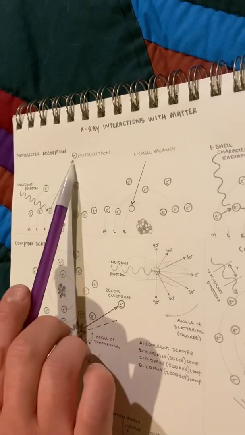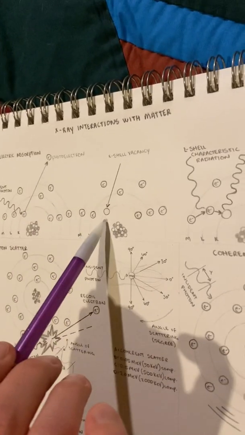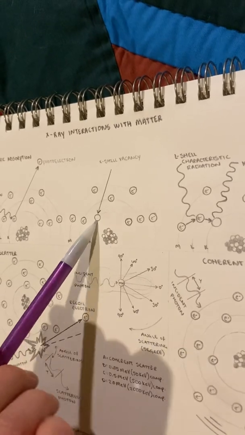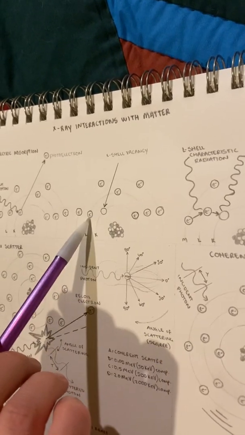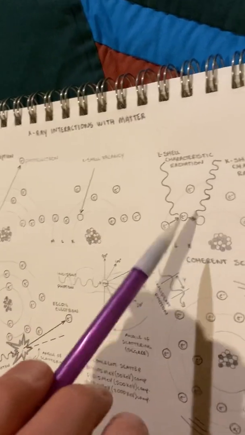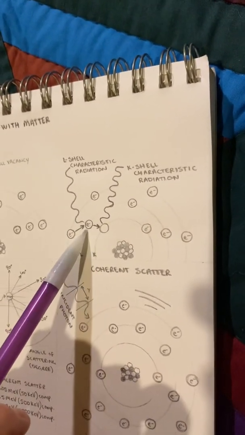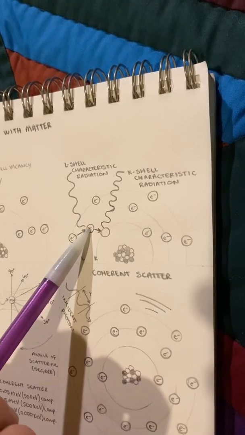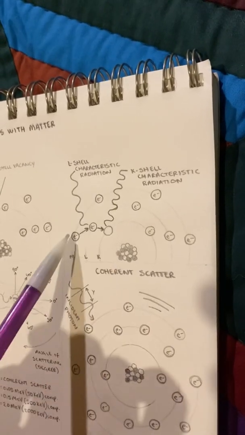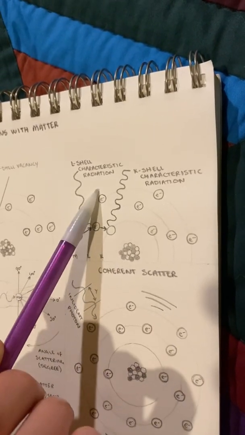That becomes the photoelectron, and now there's a K-shell vacancy, so there's going to be a cascade effect with the L shell dropping in to fill the K-shell, and when that takes place, there's going to be another X-ray photon, and then M to L, another X-ray photon.